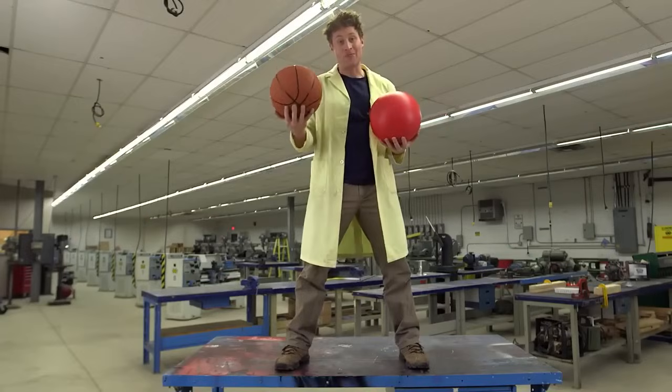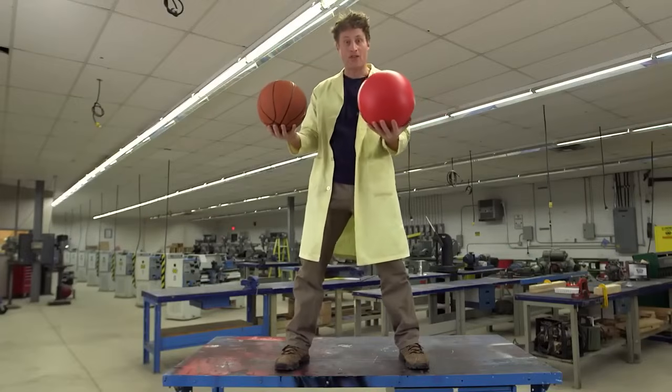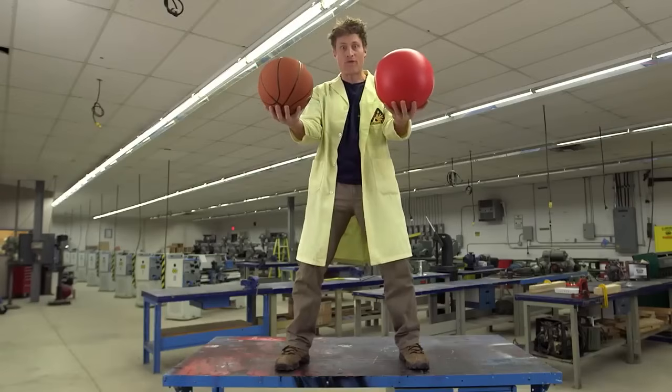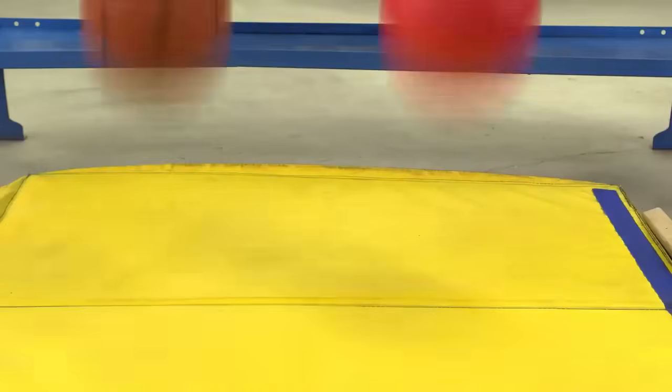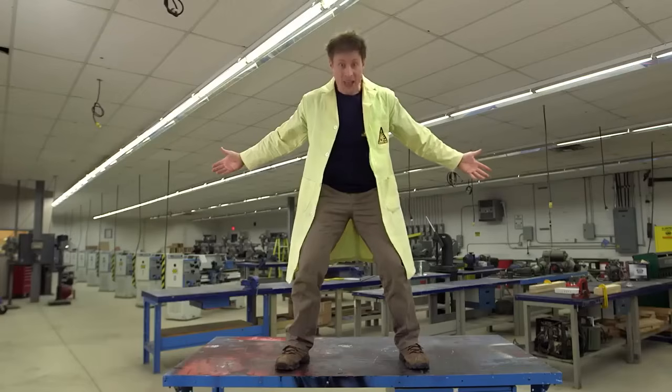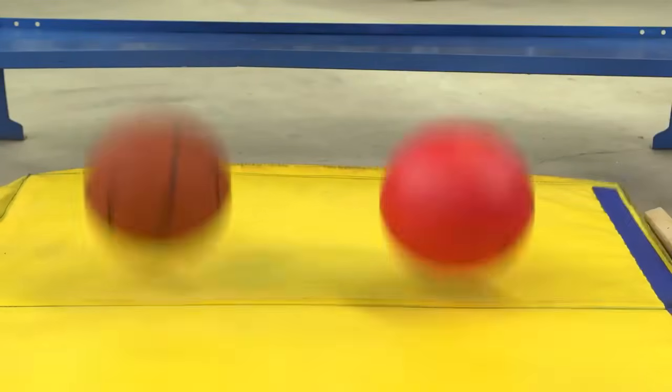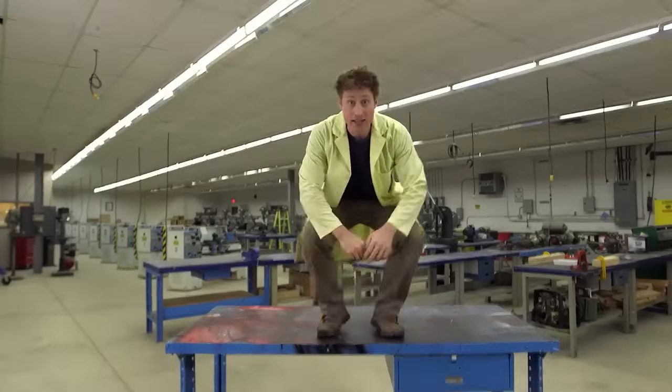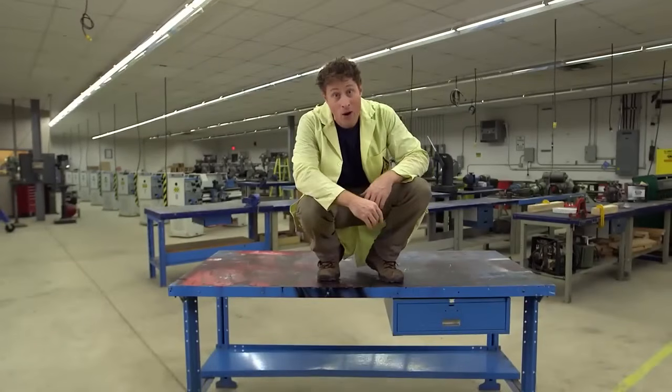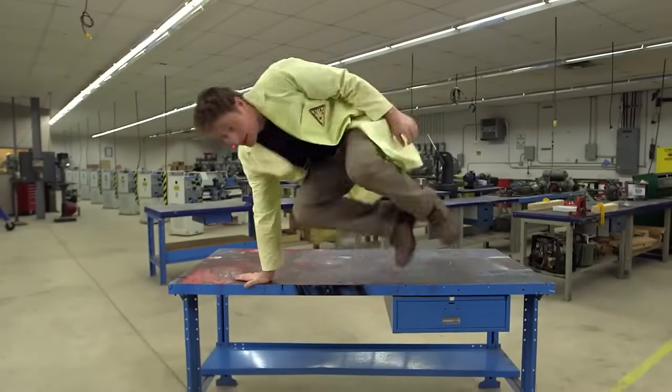If I was to drop this light basketball and this heavy workout ball at the same time, which do you think will hit the ground first? Let's find out. They landed at the same time. That's because everything falls at the same rate. It doesn't matter how heavy or how light something is.